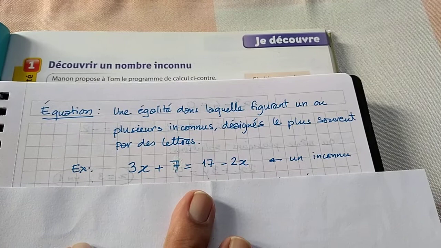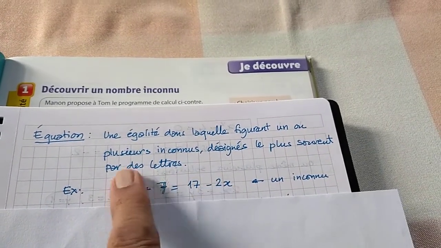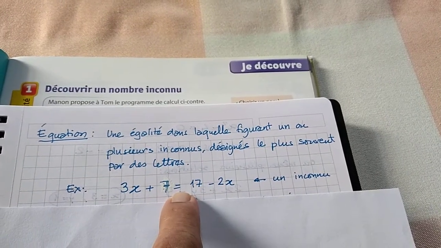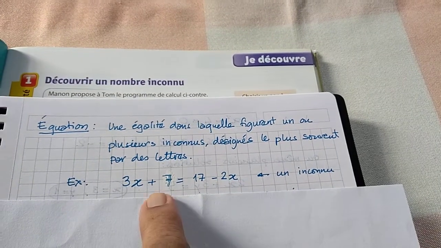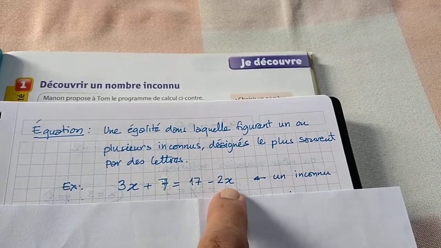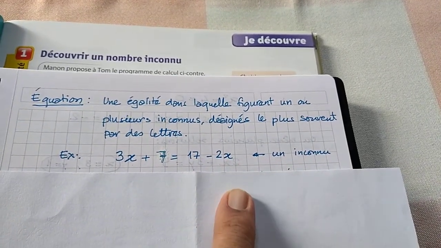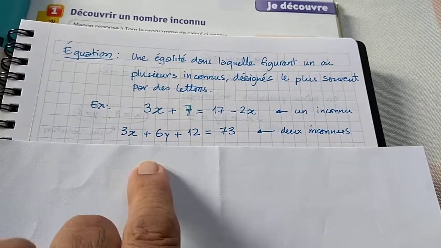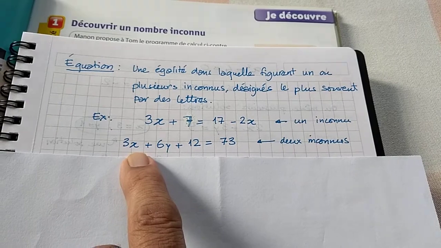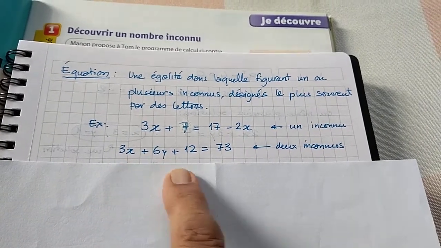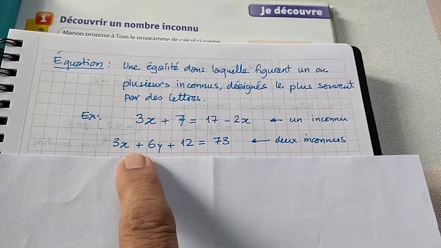So, example, 3x plus 7 est égal à 17 moins 2x. This is an égalité because there is an equal sign here. It has un inconnu, one unknown. See, x is here, x is also here. The value of x here is the same as the value of x there. So this is an equation with one unknown. Take this one. 3x plus 6y plus 12 is equal to 73. This has x here and y, two unknowns. So this equation has deux inconnus, two unknowns, x and y.